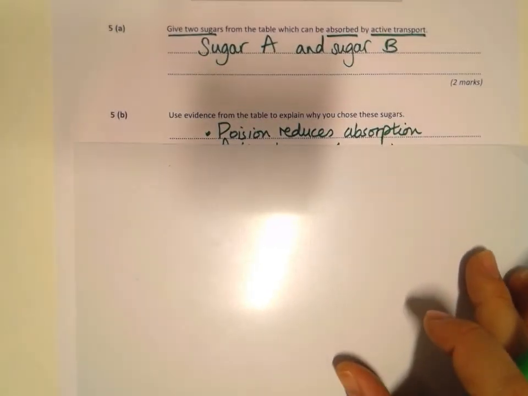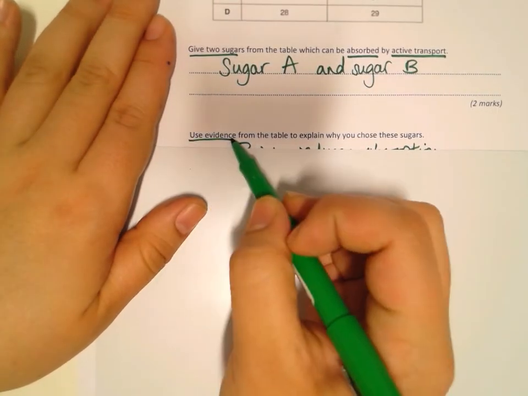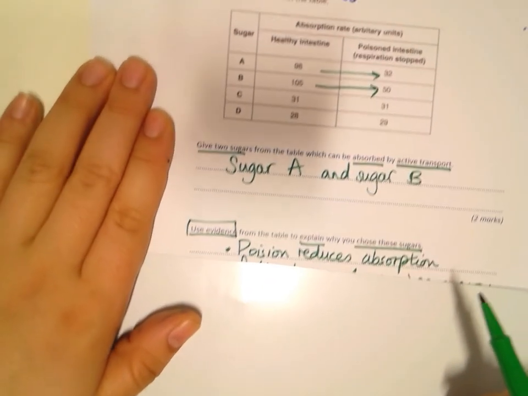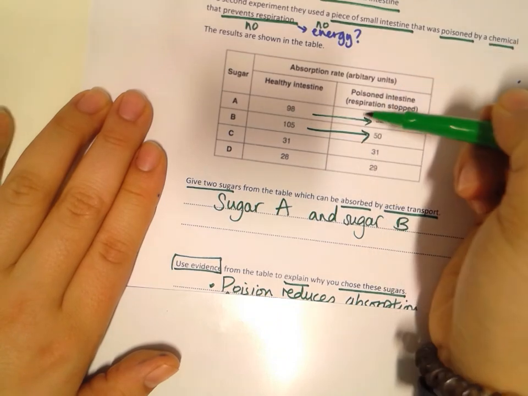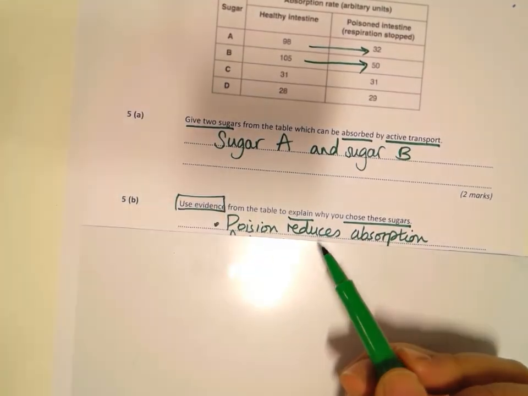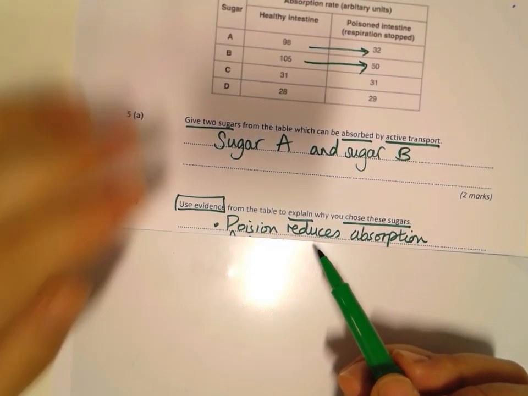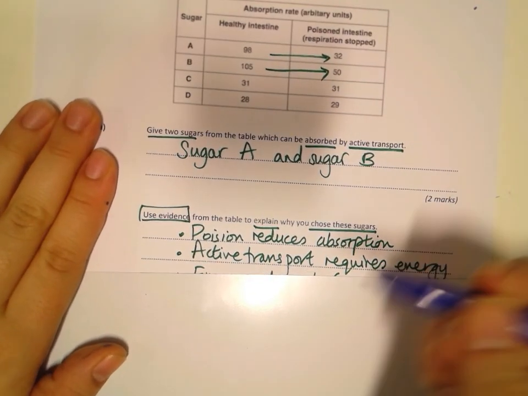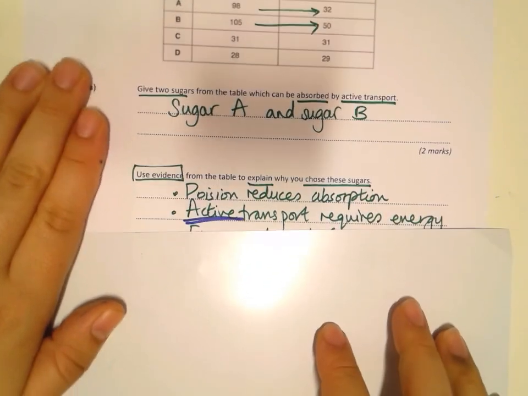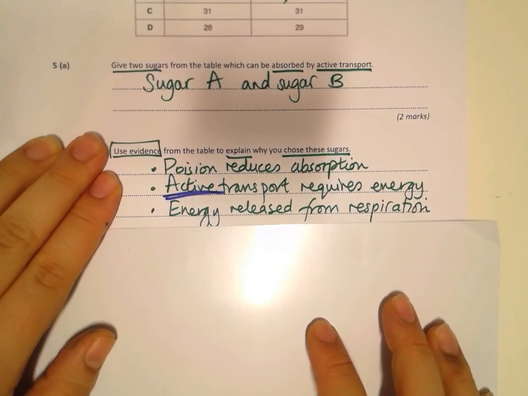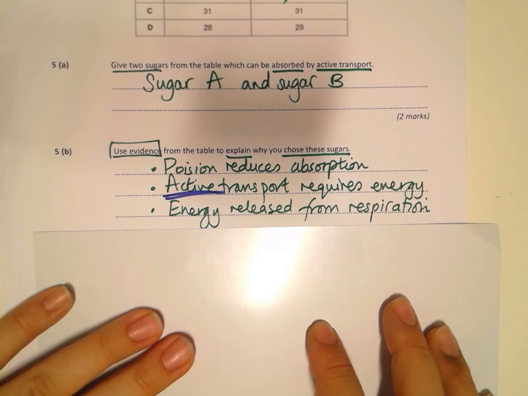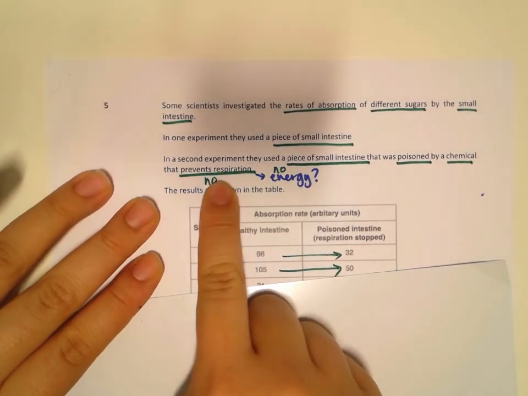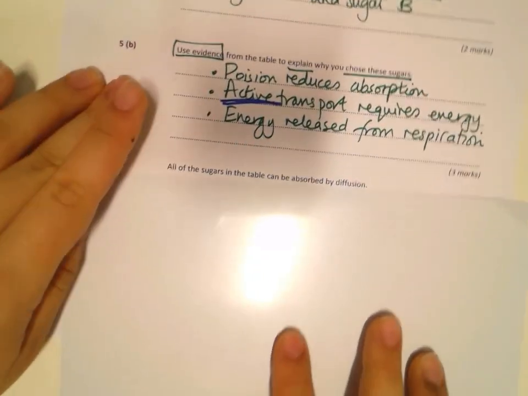We have to use the evidence from the table to explain why you chose the sugars. Well, firstly, we know that there is a decrease. So we can see that the poison has reduced the absorption. Then, secondly, we know that active transport requires energy. As you know, it's active and so it needs energy. Then lastly, where does that energy come from? Well, it's released from respiration. And because, as it says here, the poison prevents respiration, there isn't any energy.